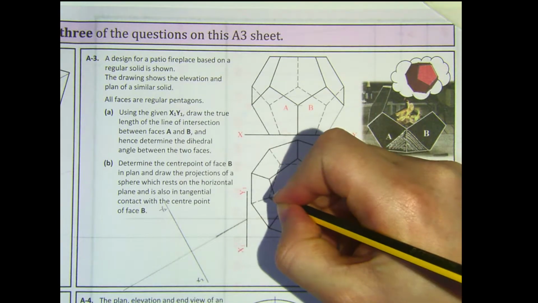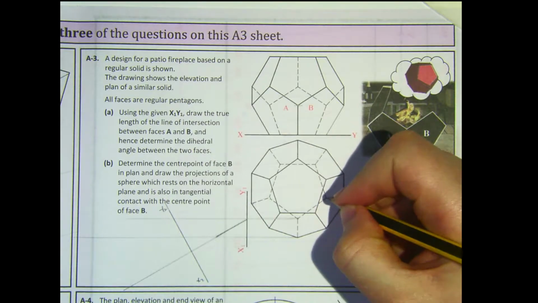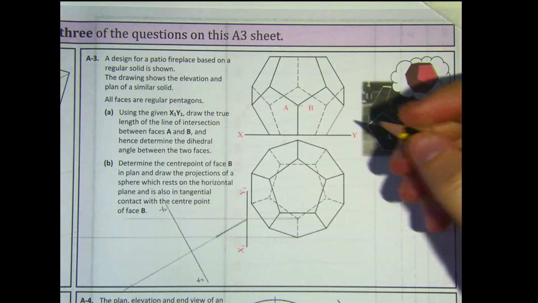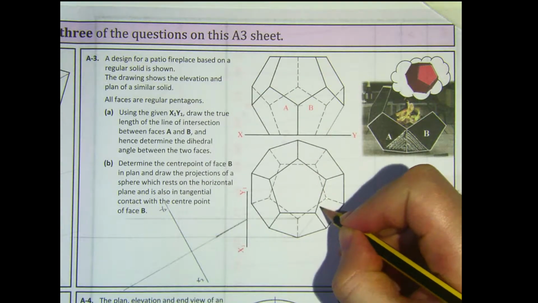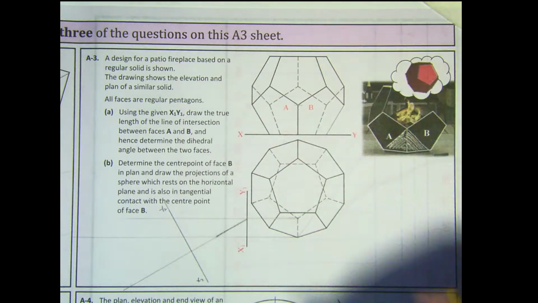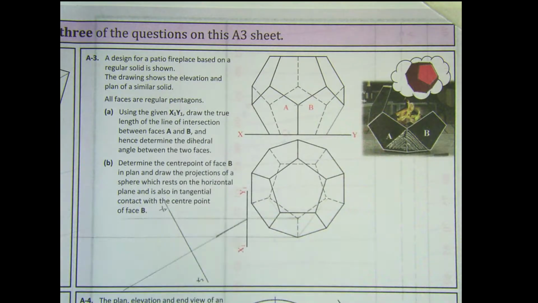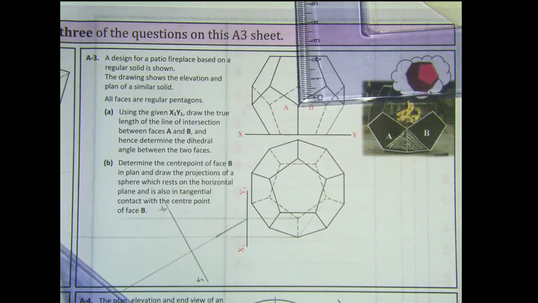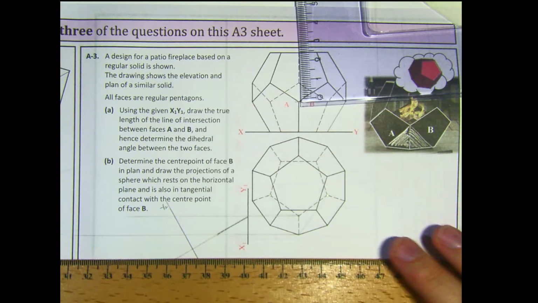So we're just taking that much instead of taking the whole lot. That would be this point, projecting this point and this point here up into the elevation. So we're essentially just taking that much and this much in here. It just reduces down the number of points. You can do that for any surface in any question, unless they ask you for the whole surface. In this case, they don't. So we need to find those 2 points in the auxiliary elevation.